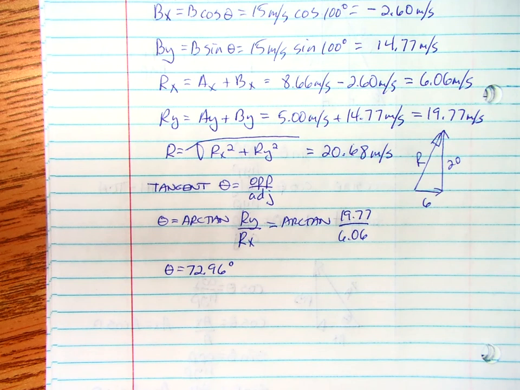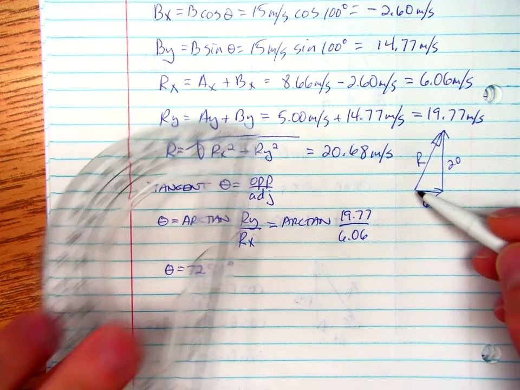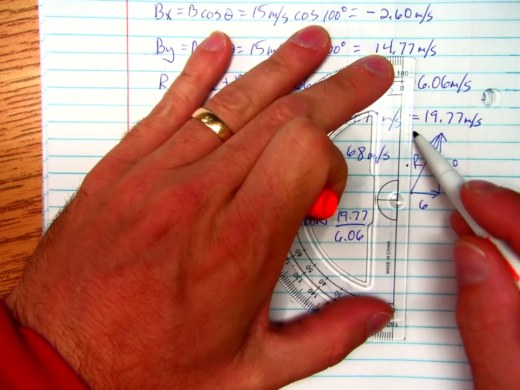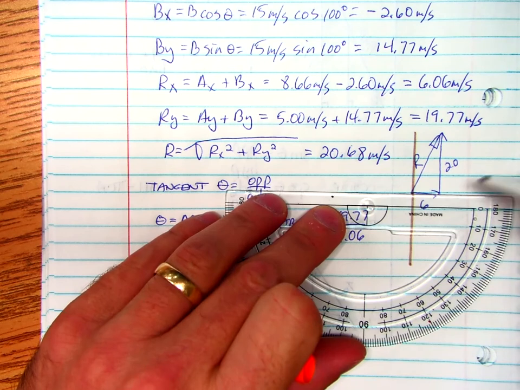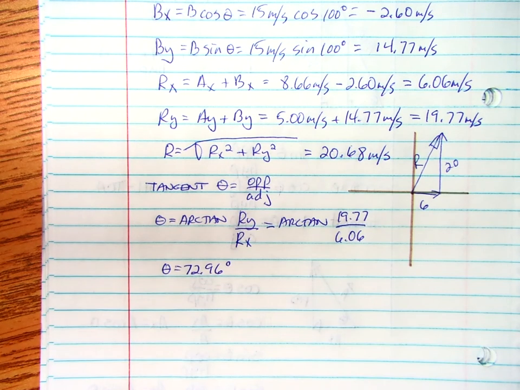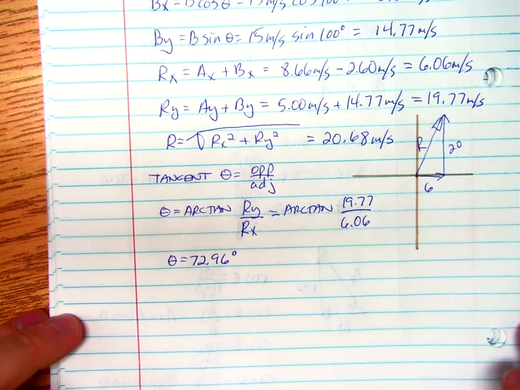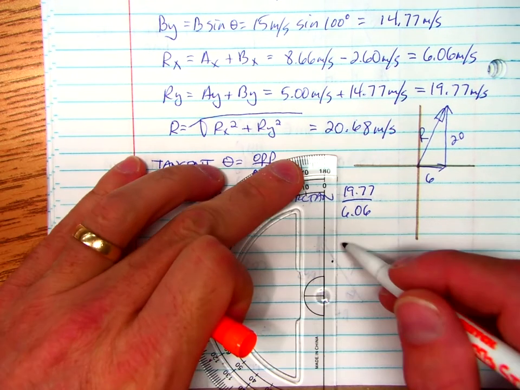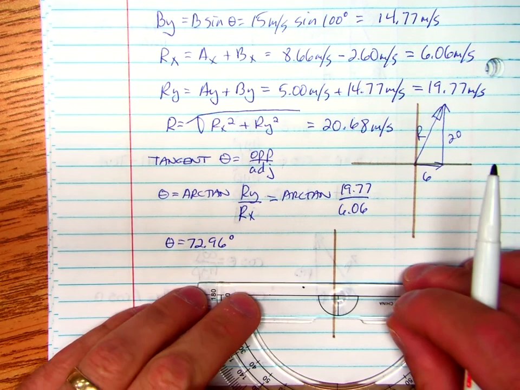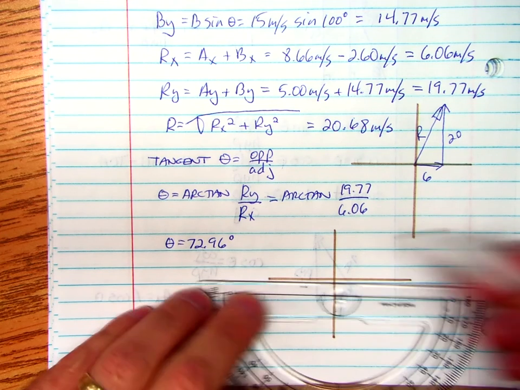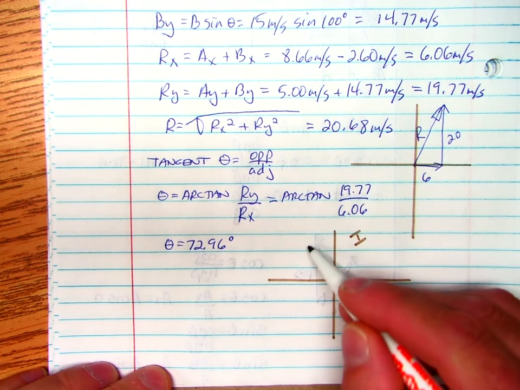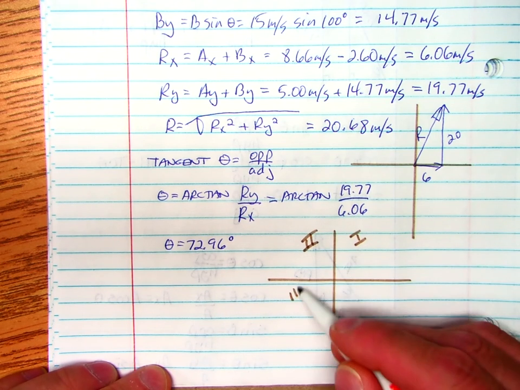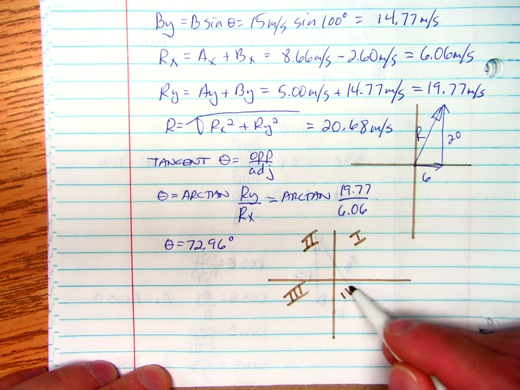We know that this right here is our origin, and this resultant vector is in the first quadrant. If we set up a table of the quadrants, this is the first quadrant, this is the second, this is the third, and this is the fourth quadrant.